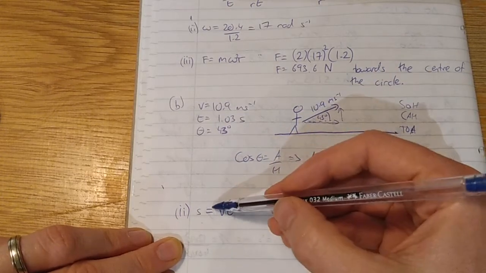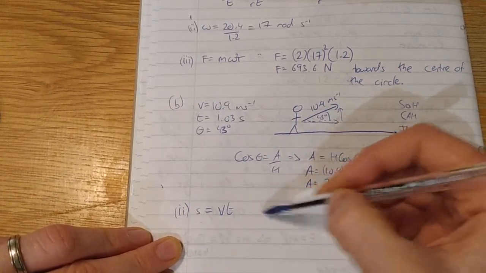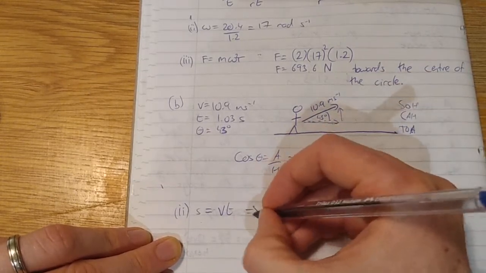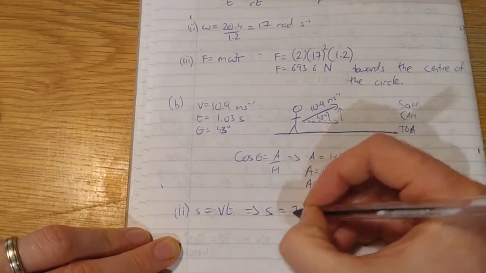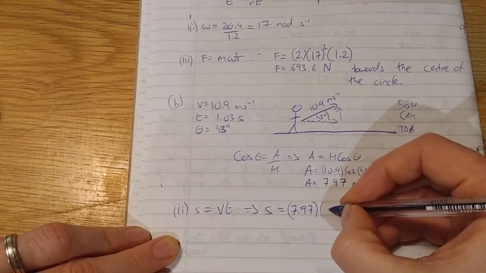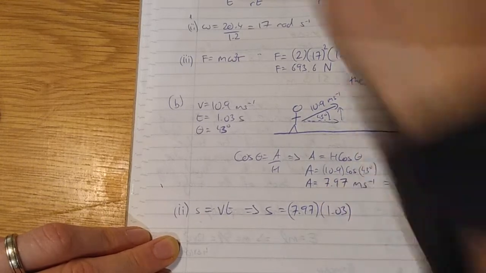Oh yeah, this makes sense. s equals ut plus a half a t squared, but there's no acceleration, so all we're interested in is s equals ut, or vt in this case. The distance is 7.97, if he's traveling 7.97 meters per second for 1.03 seconds.